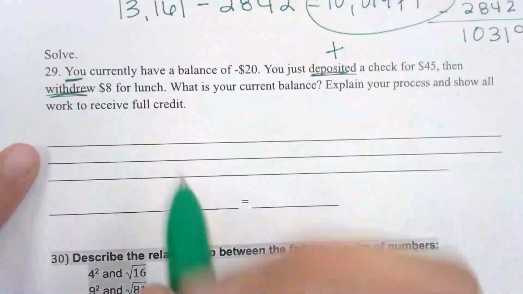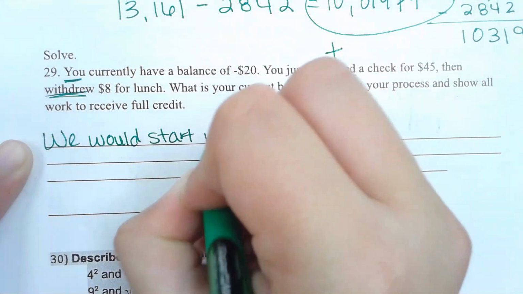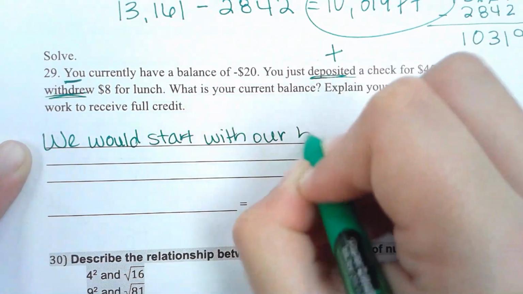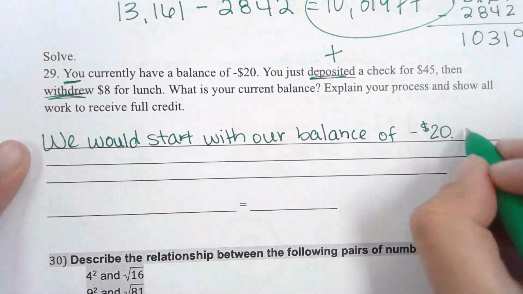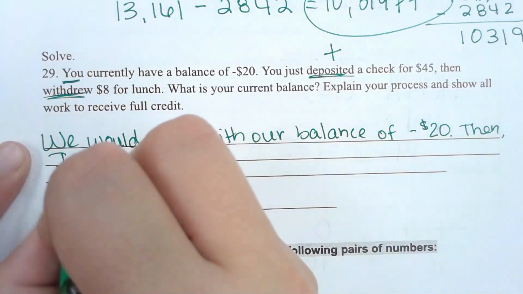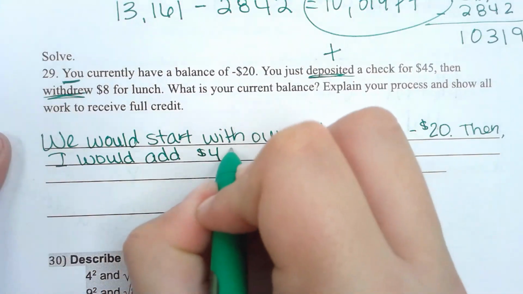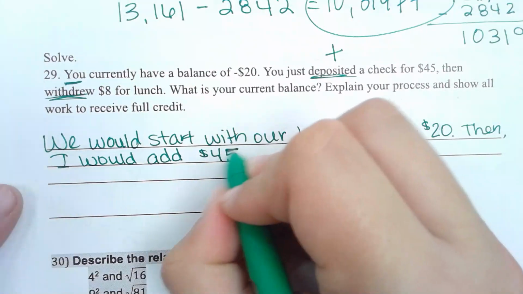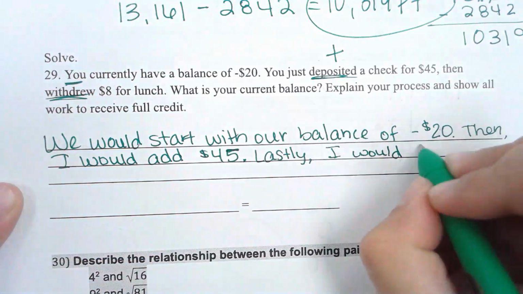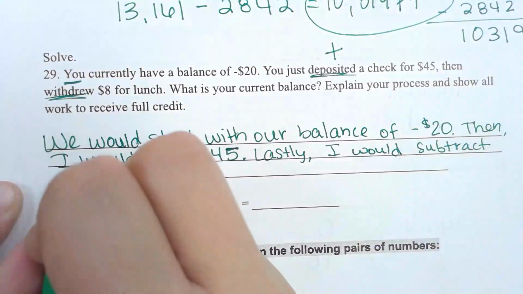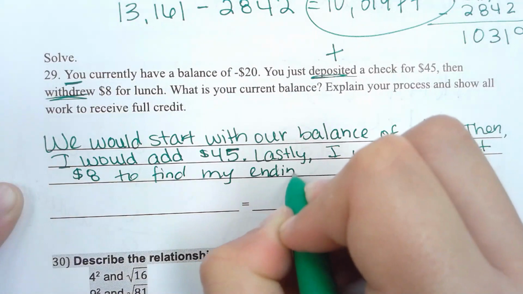So to explain my process, you're just going to explain how you would solve it down here. So I would say we would start with our balance of negative $20. Then I would add $45. Lastly, I would subtract $8 to find my ending total.